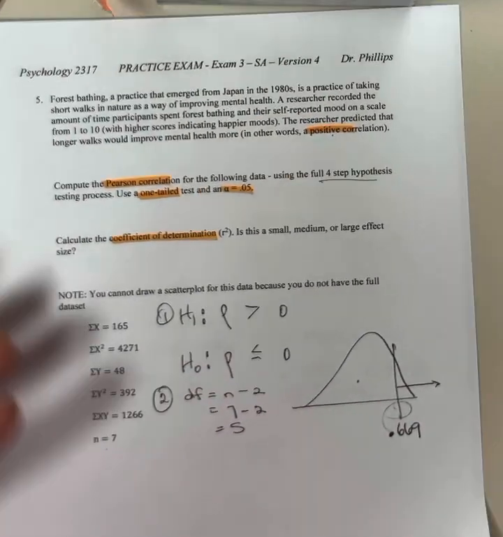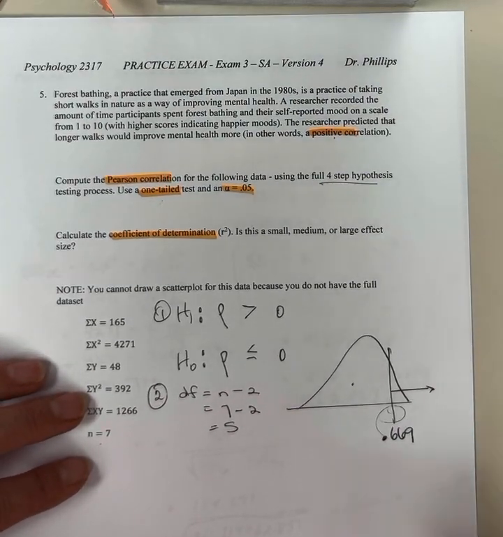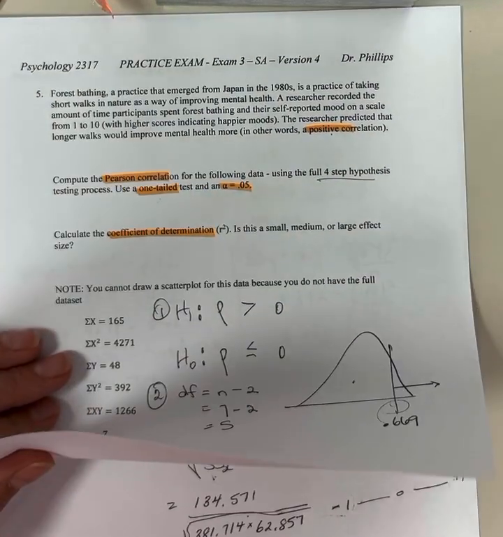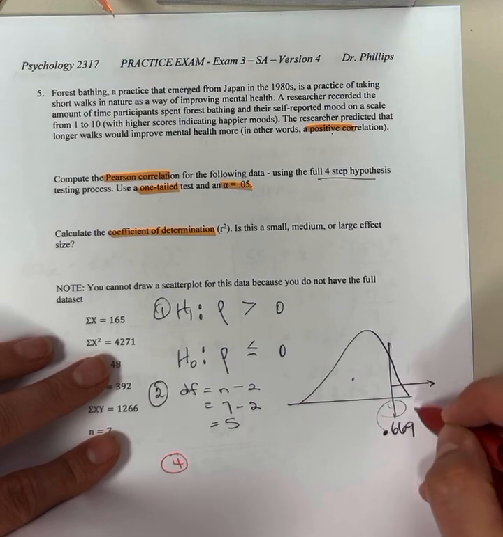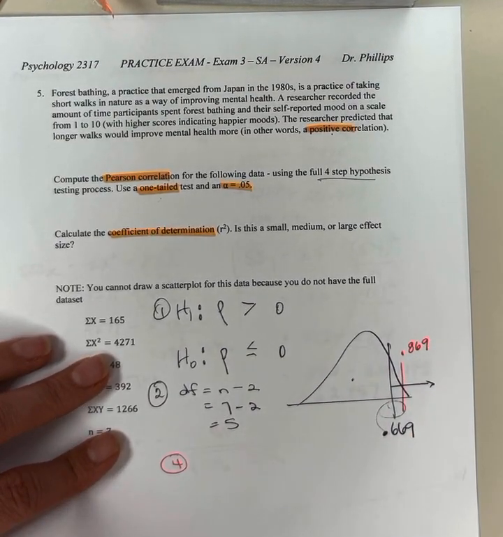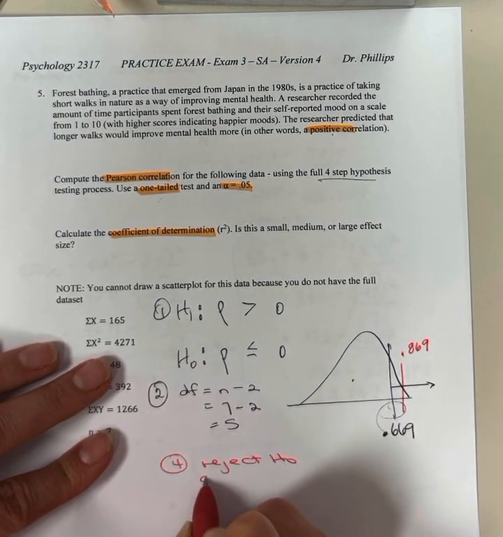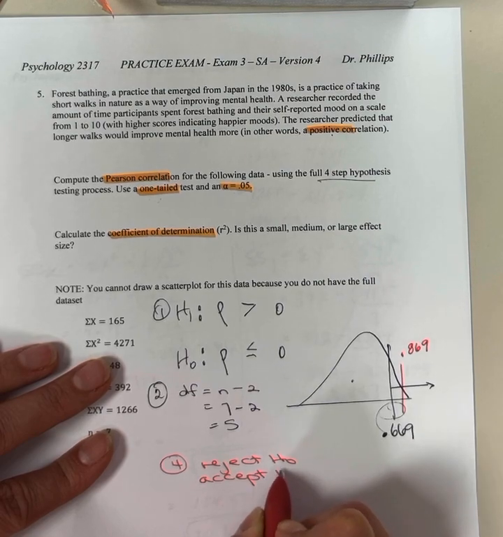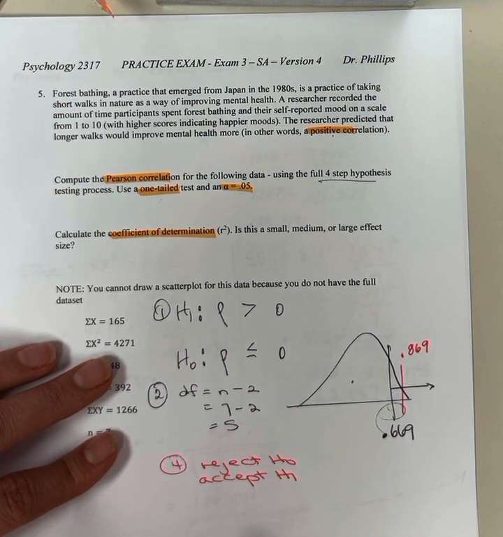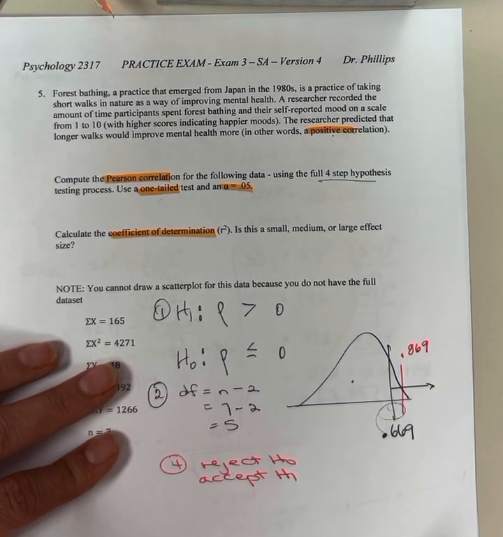So I'm going to take that value that I just calculated, because I need to do step 4 of my hypothesis testing procedure. And the value I just calculated was 0.869. So I'm going to reject the null, accept the alternate. There is a statistically significant positive correlation between forest bathing and mental health.